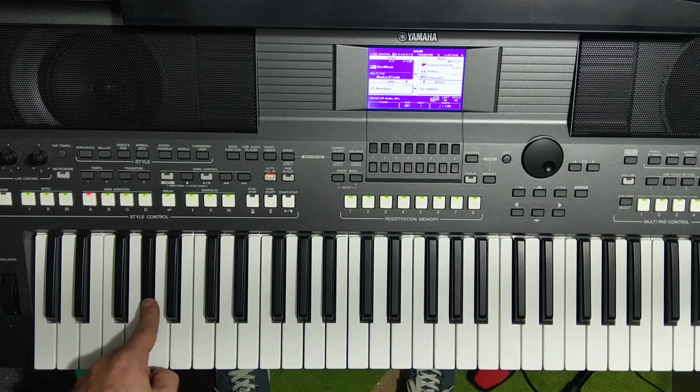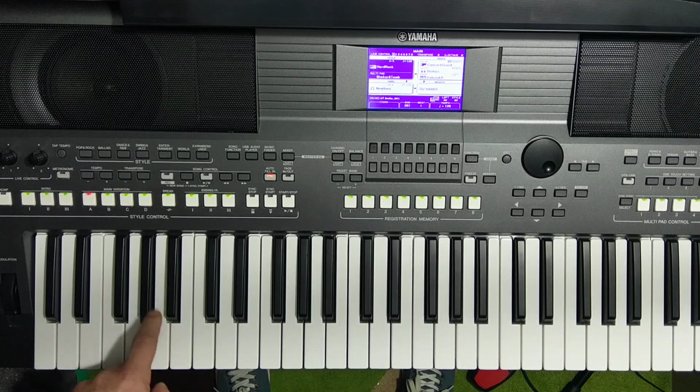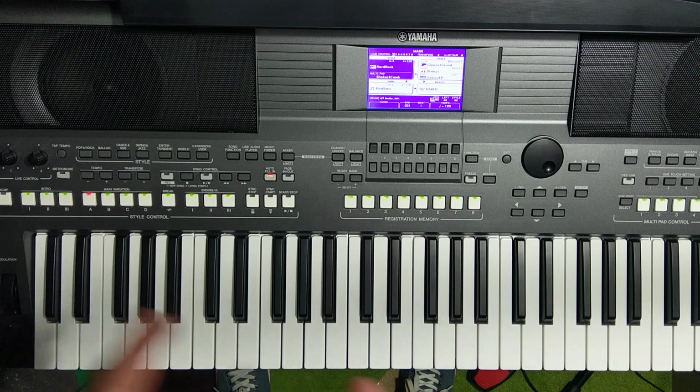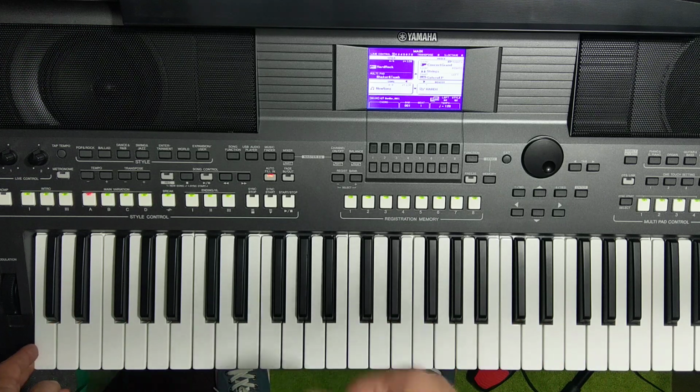So G half of a tone up, we got G sharp, A flat, this is the same. So there are synonyms in here. I prefer using sharp, I mean half of a tone up.